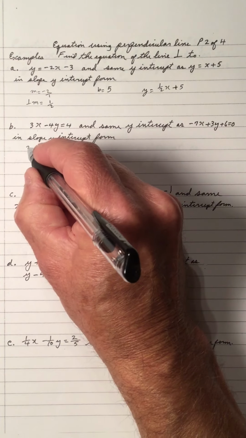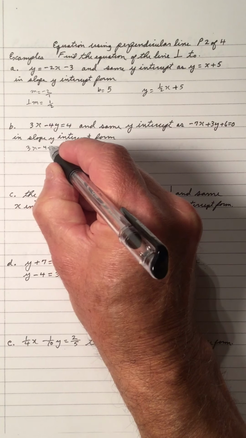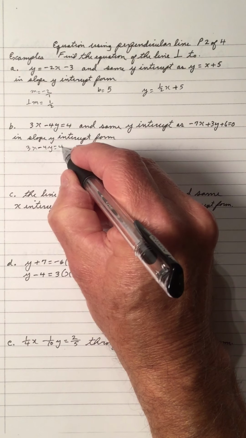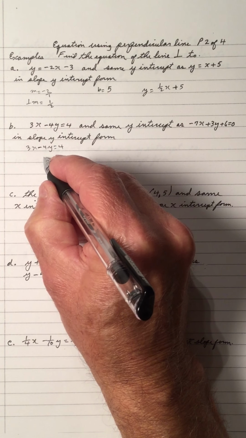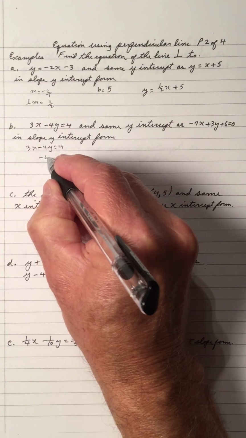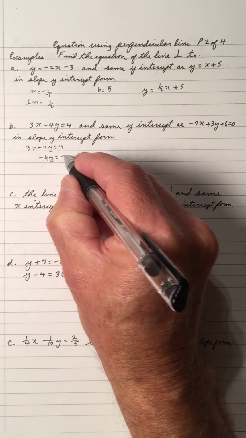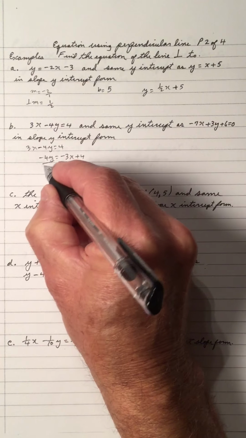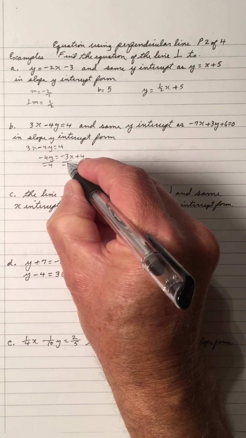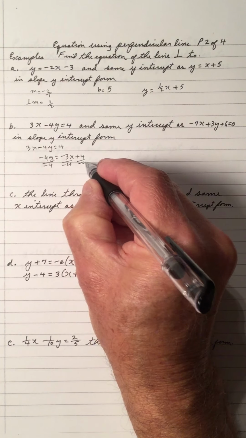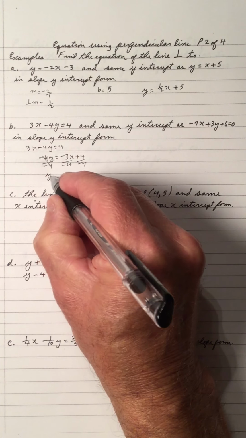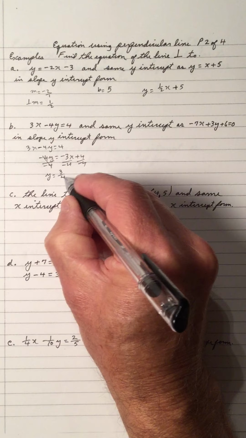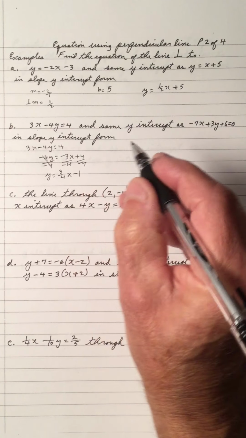B, perpendicular to this line and the same y-intercept as this one, in slope y-intercept form. Here's the line. So what we have to do is solve this equation for y. Y equals mx plus b, so 4y equals -3x plus 4. We divide each term by -4, so y is equal to negative over negative, which is positive, so it's 3 over 4 x minus 1.